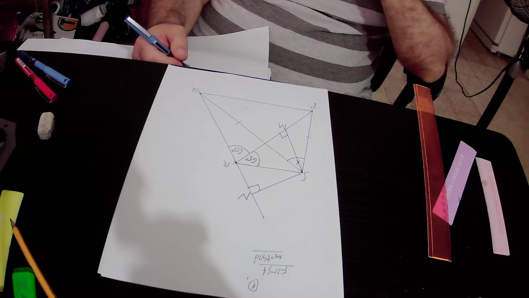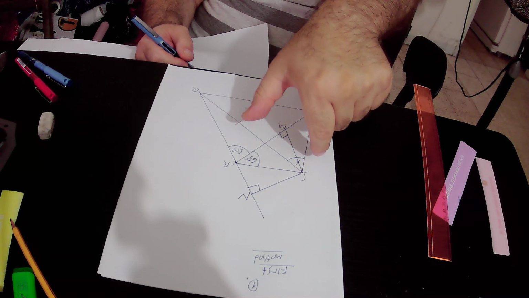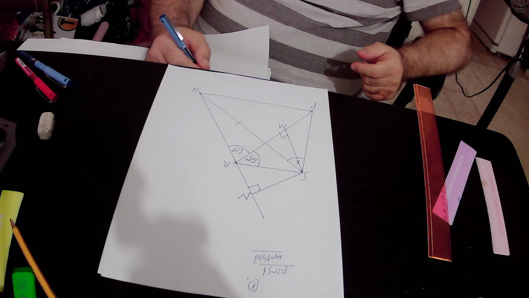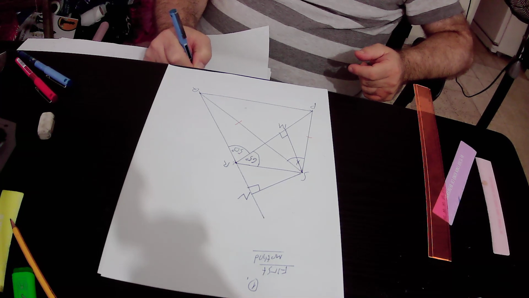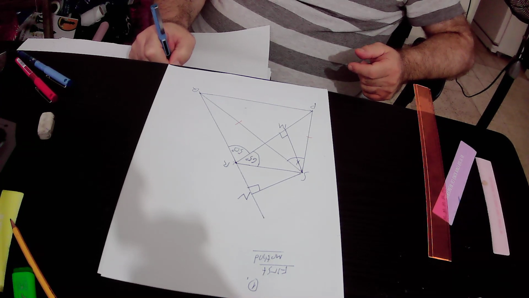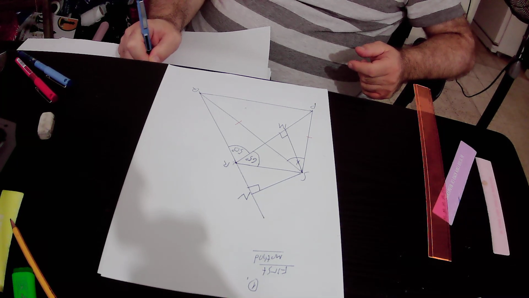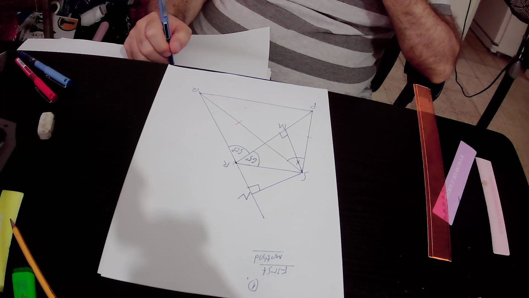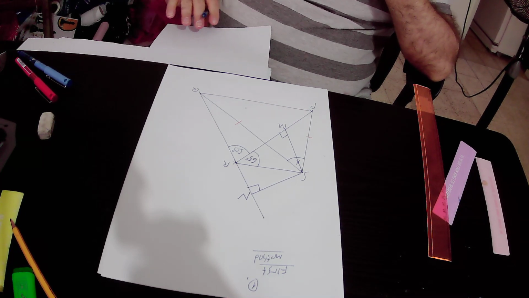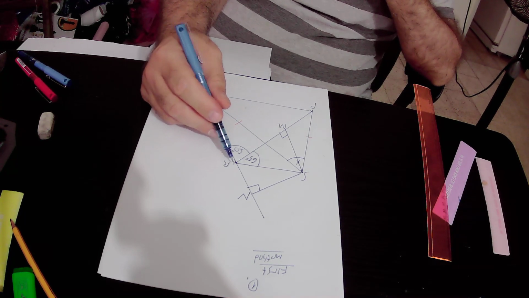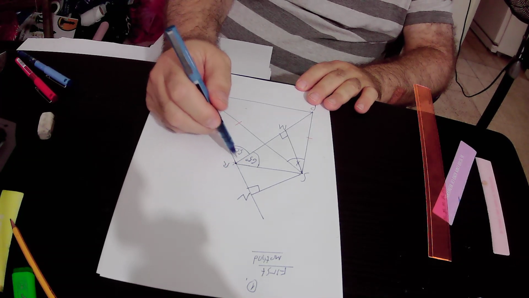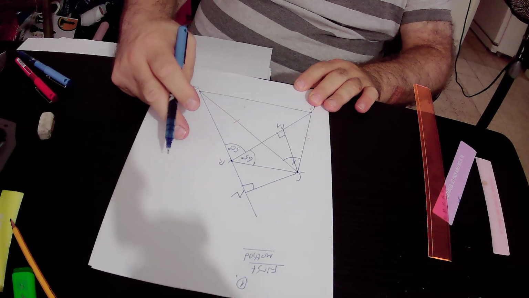First of all, SR is a common side, it belongs to both the right triangle SNR and the right triangle SMR, so SR equals SR. And actually we extended QR, so QN is a straight line.